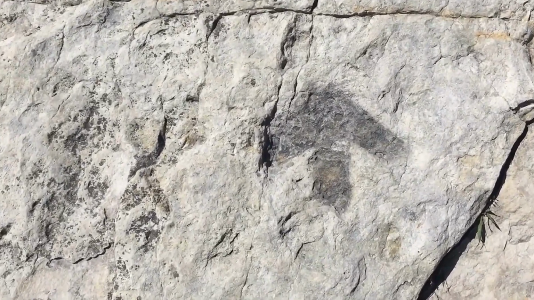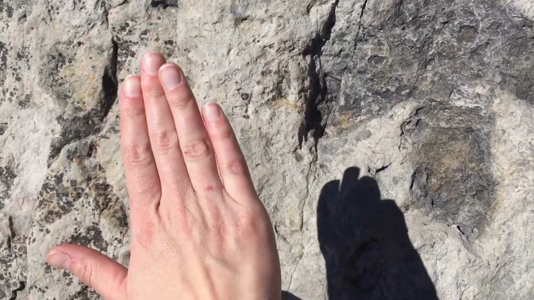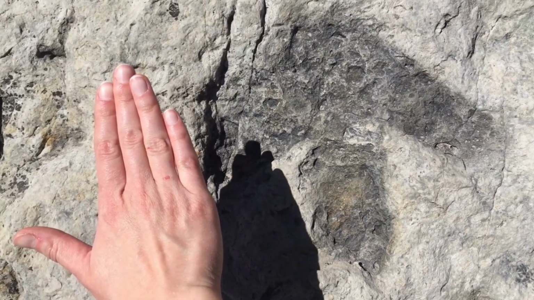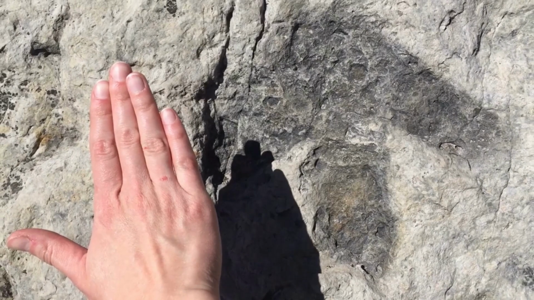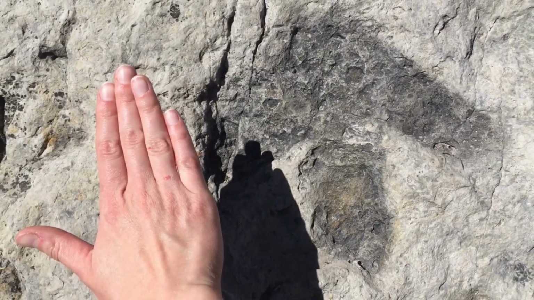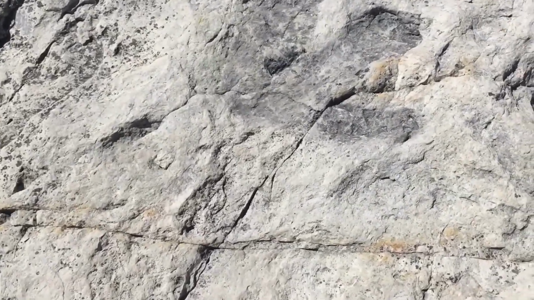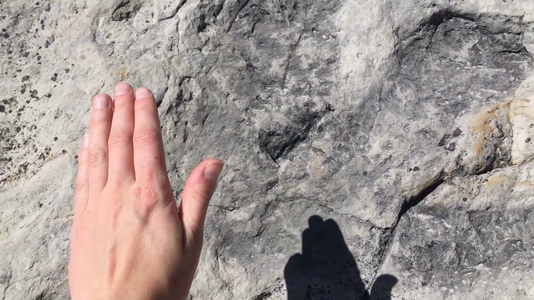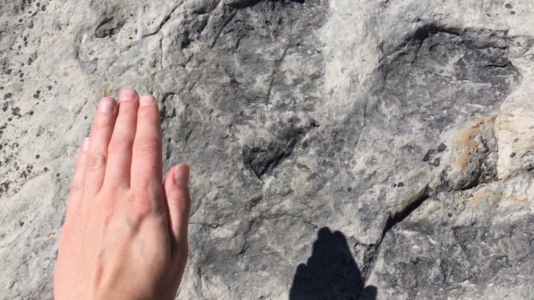Here, you can see my hand next to one of the smaller prints. Notice that even though the print is smaller than the others, it's still pretty big compared to my hand. And now, I'll show you my hand next to one of the bigger prints. Here you can see the real size difference. These animals probably weighed several tons and were about 23 feet long from nose to tail tip. Very large.